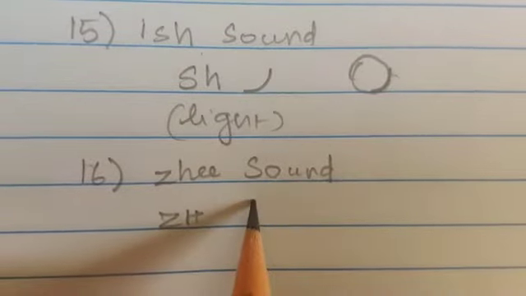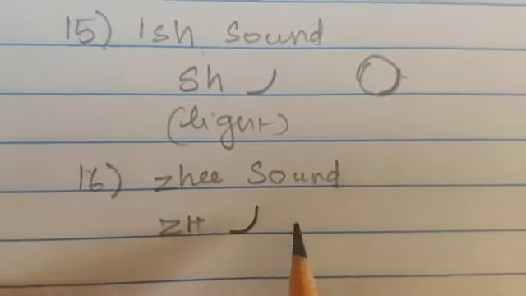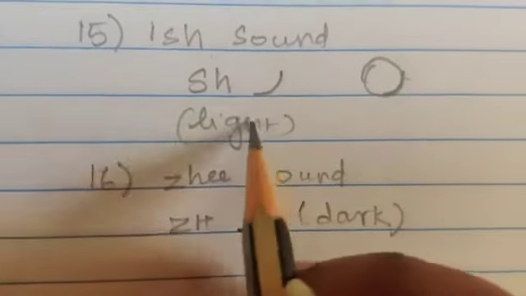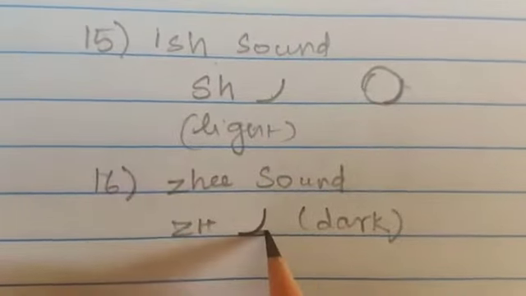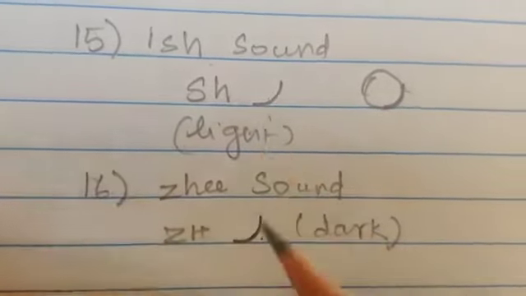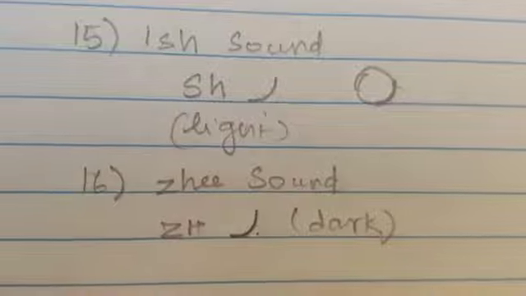And the 16th stroke is the ZH sound. ZH is a stroke and it should be written similar to the ish, but it is a dark stroke. She, SHE, is an example of ish, and treasure is an example of ZH. The treasure ZH sound.